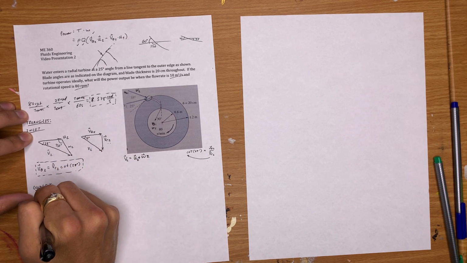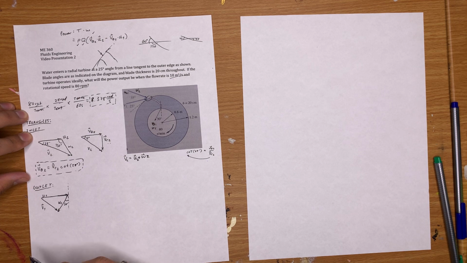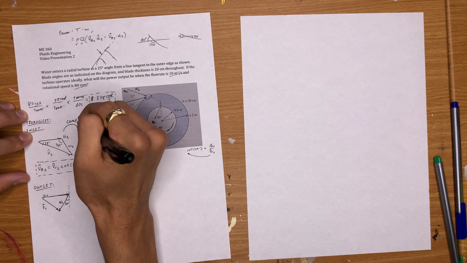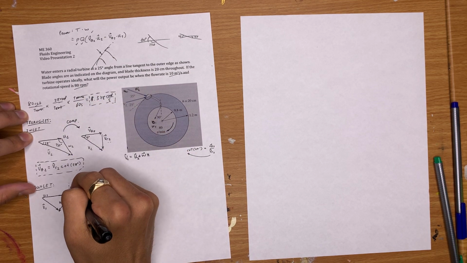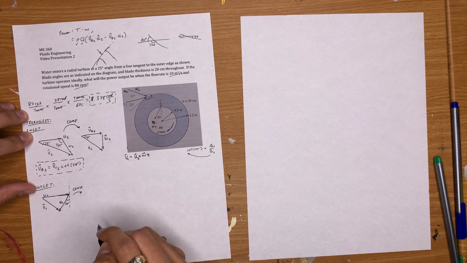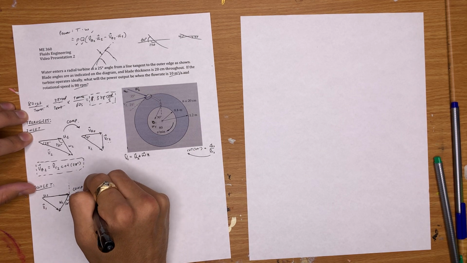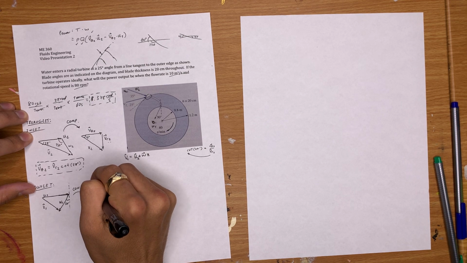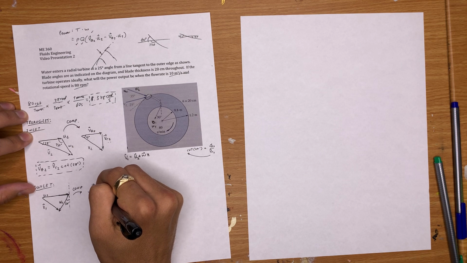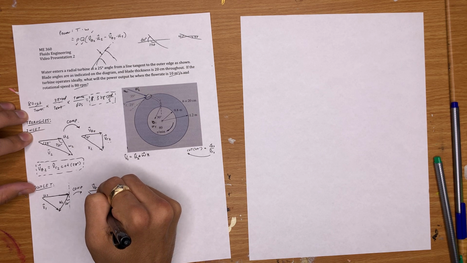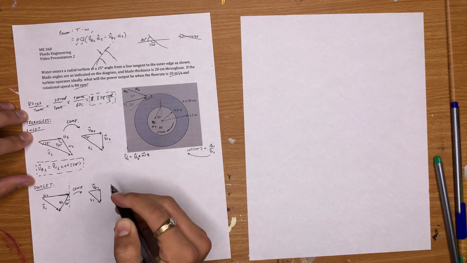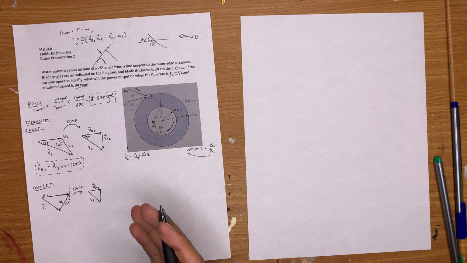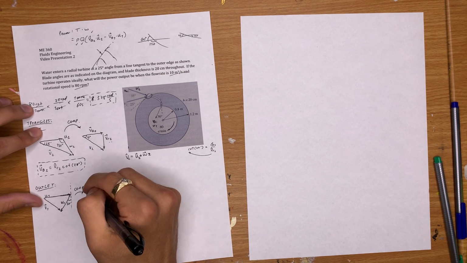This is V1. Just like we did with this one, we need to break this down into components, or at least the absolute velocity, V1. It's going to have a component in the tangential direction, V theta 1, and a component in the radial direction, or normal. The radial direction is also known as normal. I use the names interchangeably. Just know that when I say radial, it means the normal direction.